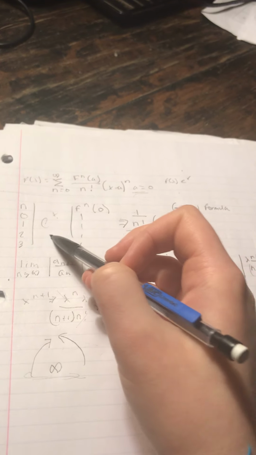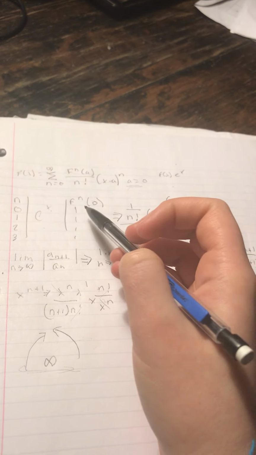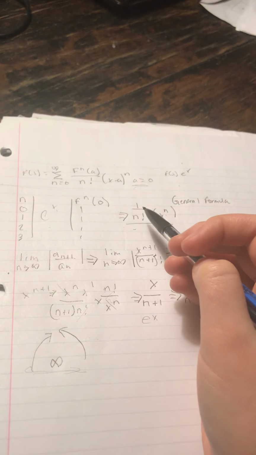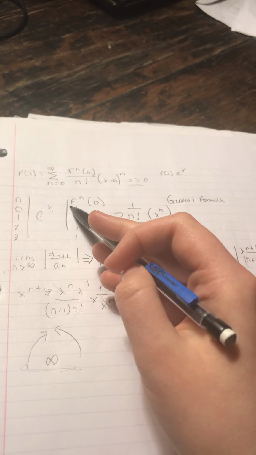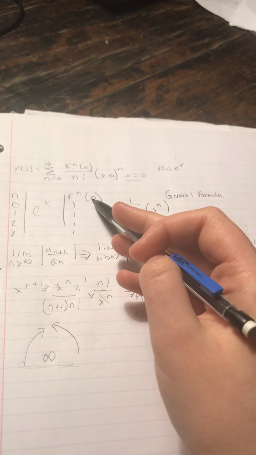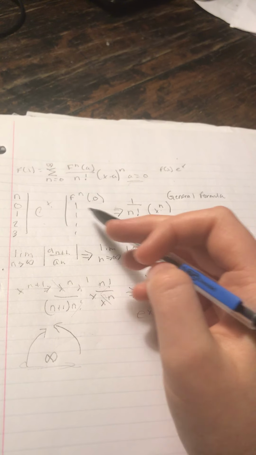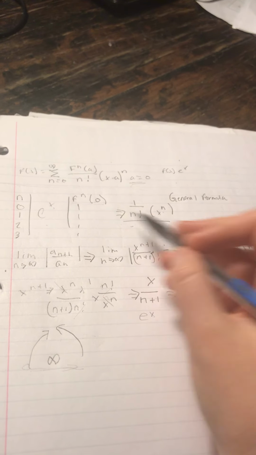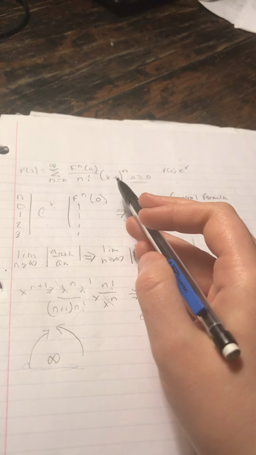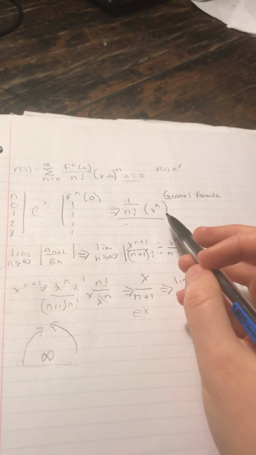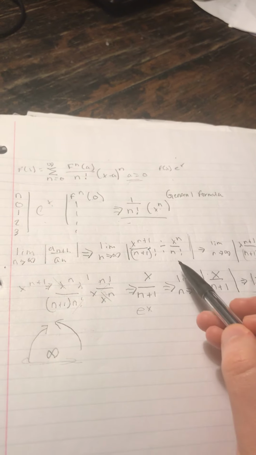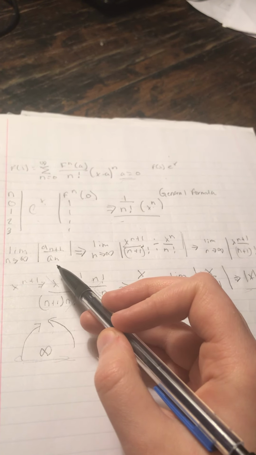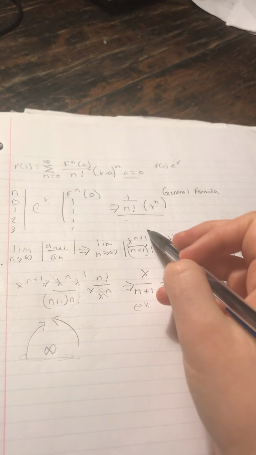If you keep taking the derivative of e to the x, you will get the same function every time, and at 0 that gives 1. a equals 0, this is a. f to the n at a is just 1 for each of these. So this is 1 over n factorial, and since a is equal to 0, multiplied by x to the n, you get x to the n over n factorial, which is where we got this. And we used a sub n plus 1 all over a sub n to get this part.